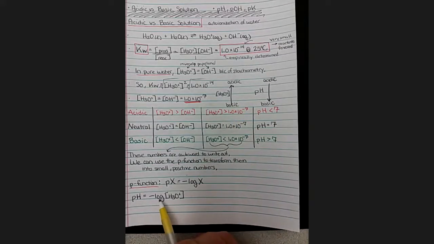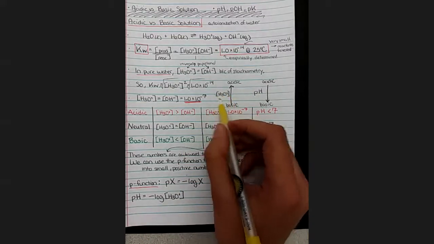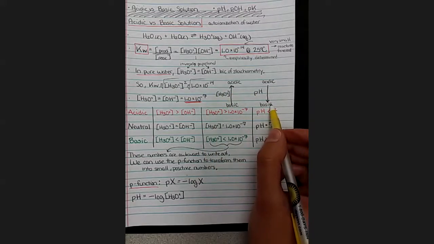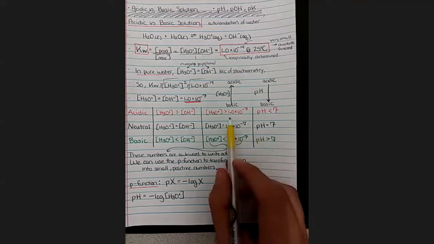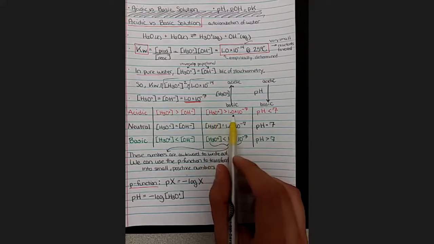So when we take the negative log of something, the result is inversely proportional to that thing. So as the concentration of hydronium goes up, the pH goes down. So try and keep that straight as we use the pH. The small pH numbers are acidic. The large H3O plus concentrations are acidic.